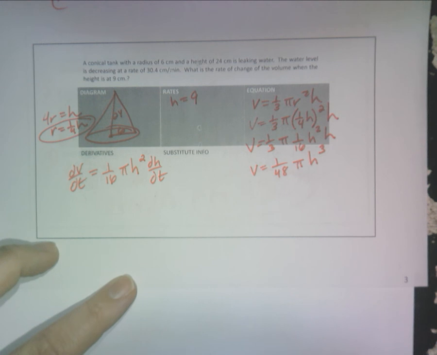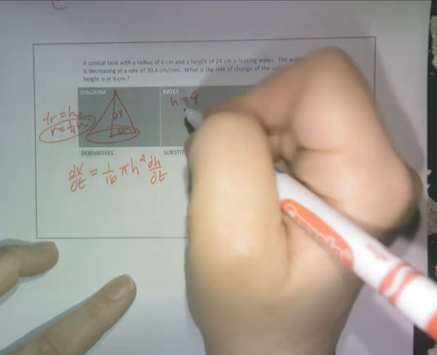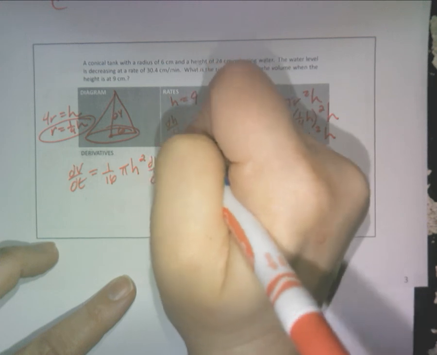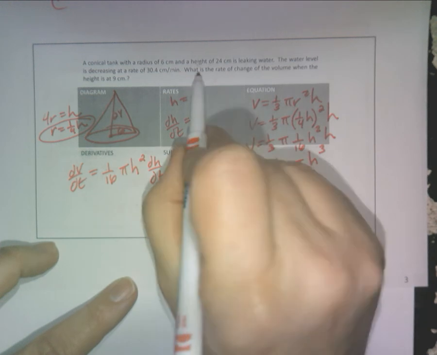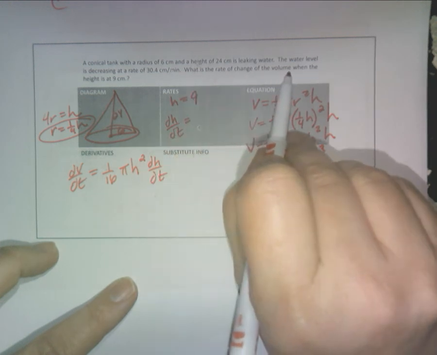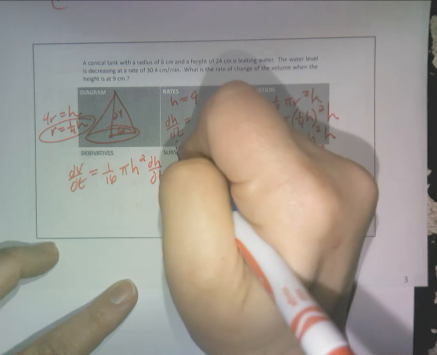dV dt is what? No, it's not. dh over dt is 30.4. Okay, why is that the dh dt? Decreasing in height. Yes, first of all, if you look right here, what is the rate of change of volume? That's what you're looking for. You're looking for dV dt.